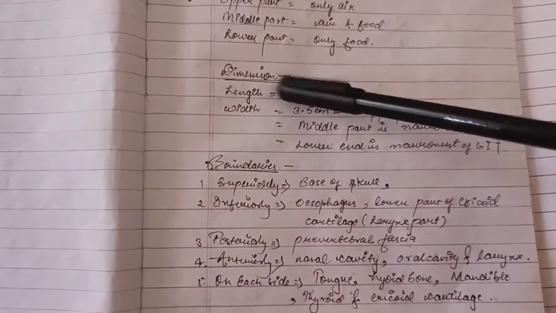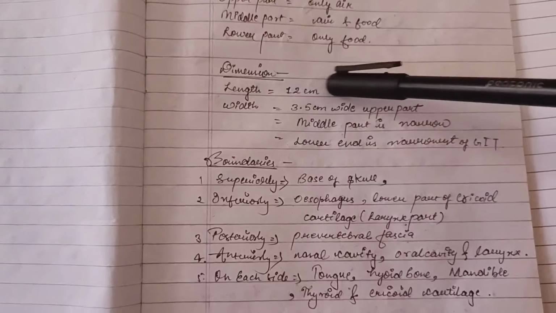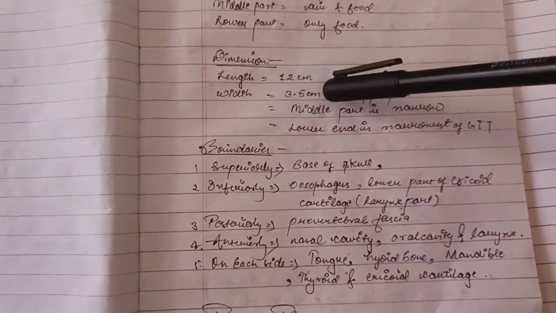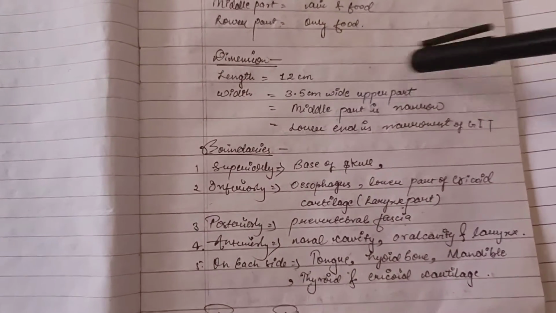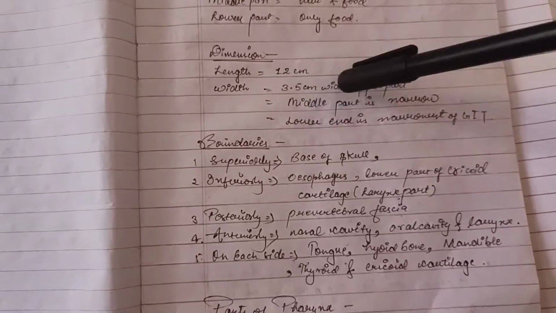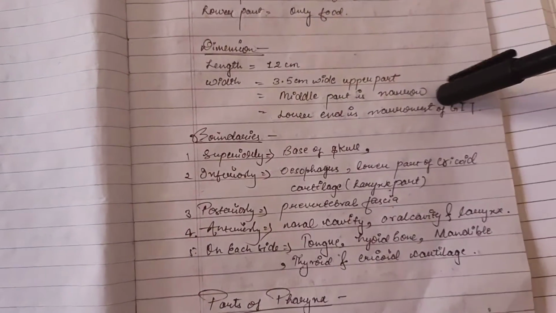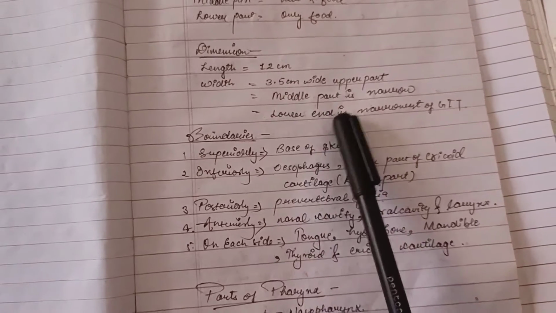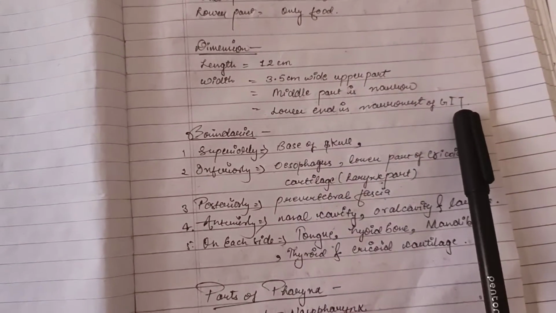If we talk about the dimensions, the length is about 12 centimeters, and the width is about 3.5 centimeters at the upper part, where it is widest. The middle part is narrower, and the lower part is the narrowest of the GIT.